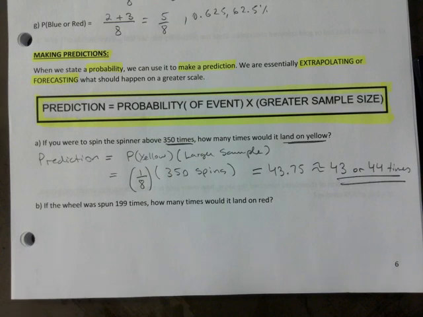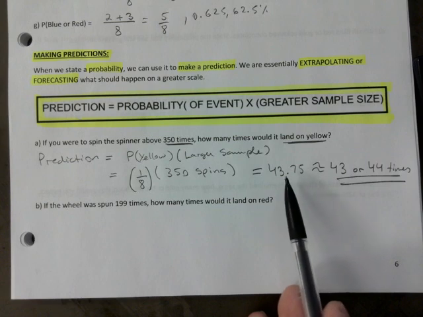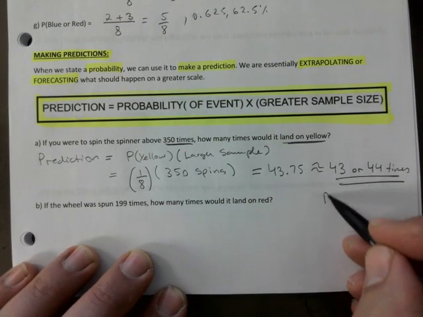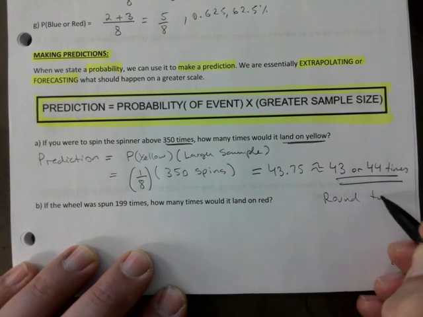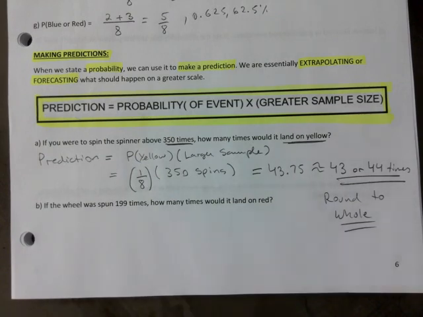Yeah, go ahead. I use fraction mode, do I still have to round that? Yeah, so I want you to write down whatever you get, but then you round to a whole number. Okay, because these events you're going to have to round either up or down. It doesn't matter.